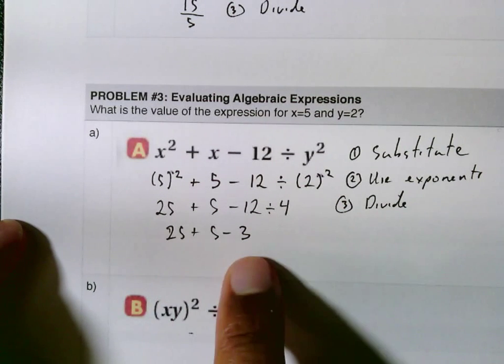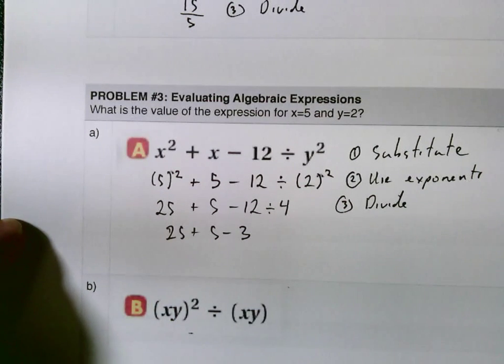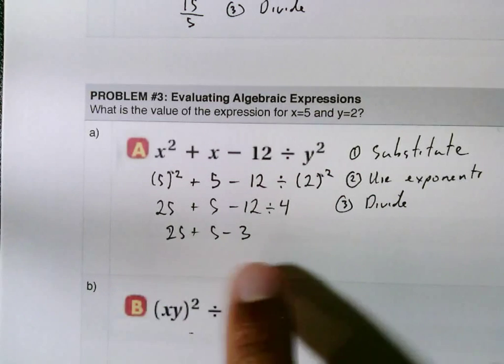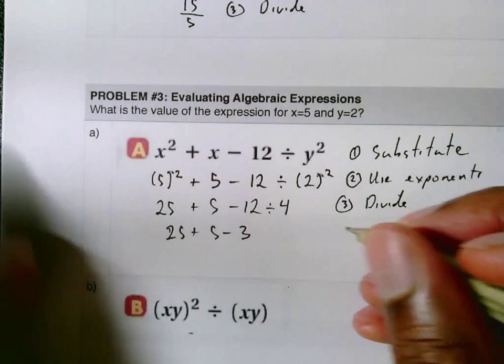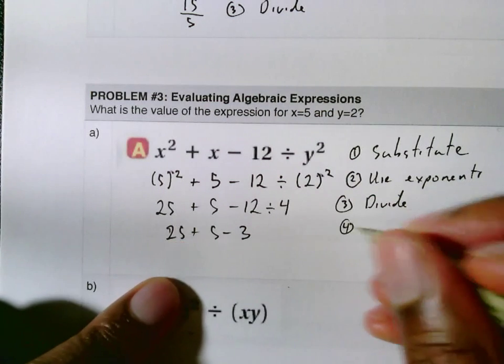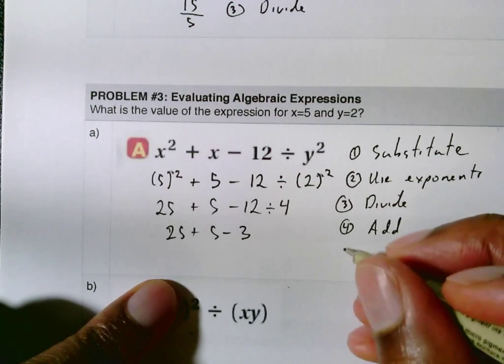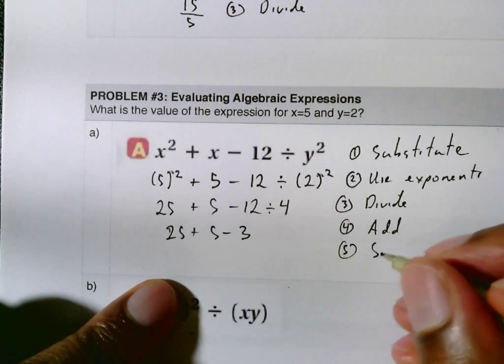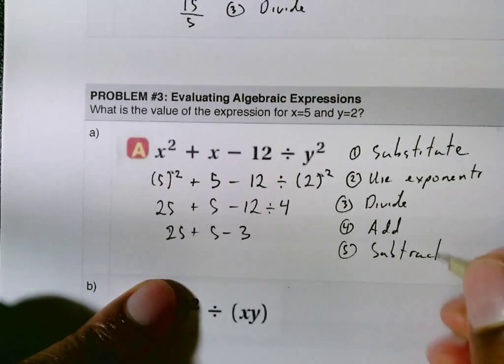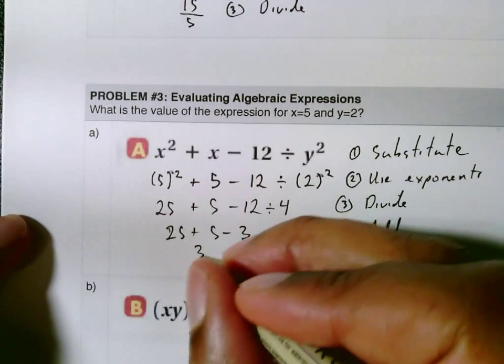Alright, and now I have addition and subtraction. They have equal value, so I'm going to go from left to right. So first, because addition comes first, I'm going to add, and then finally, I'm going to subtract. So I get 30.